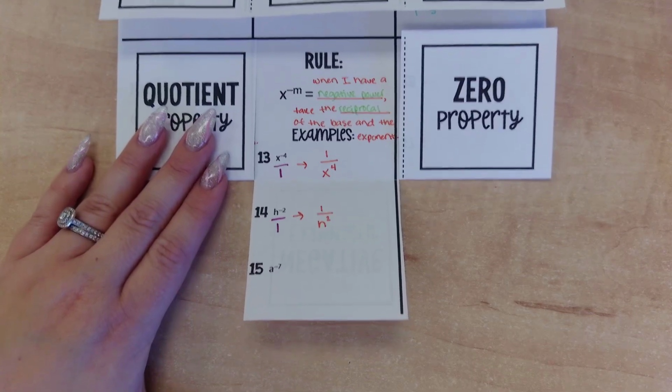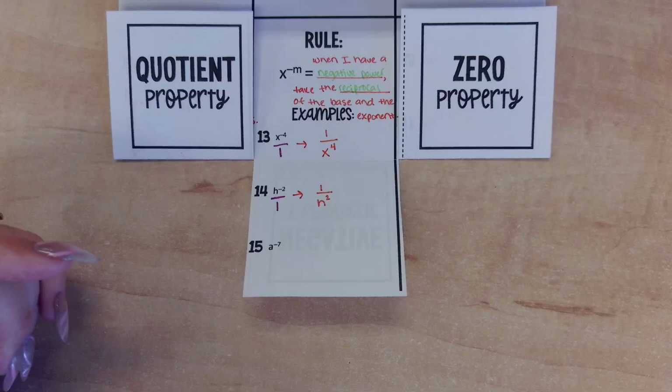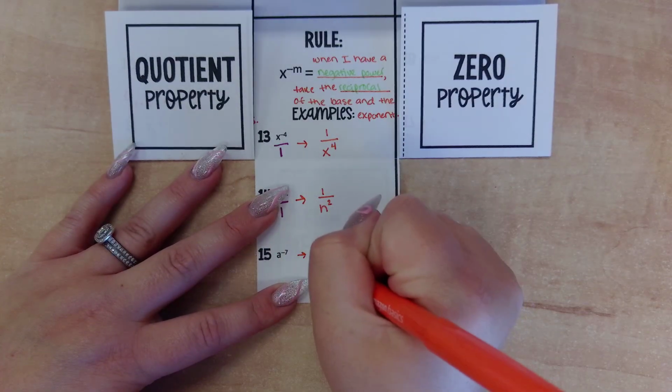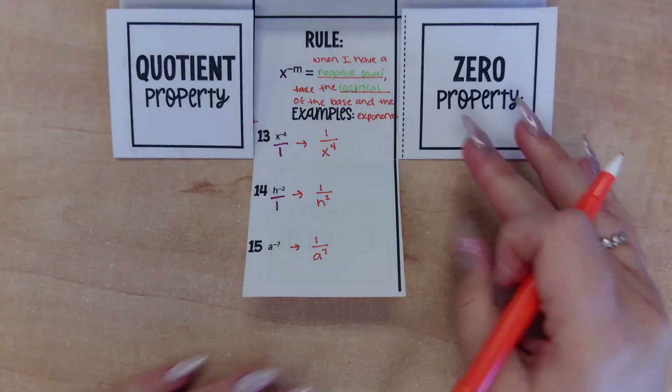And then 15 says a to the power of negative 7. I'm going to graduate you from this step and hopefully just go straight to the answer, which would be 1 over a to the power of 7. And that is what it means to have a negative exponent. You're not allowed to have a negative power. You must change it to the positive version.